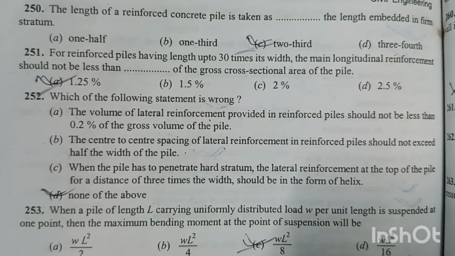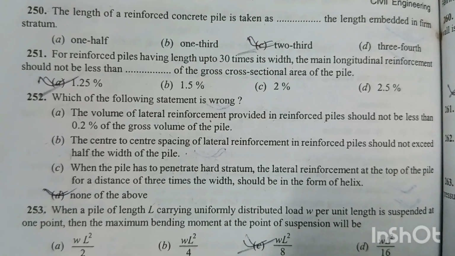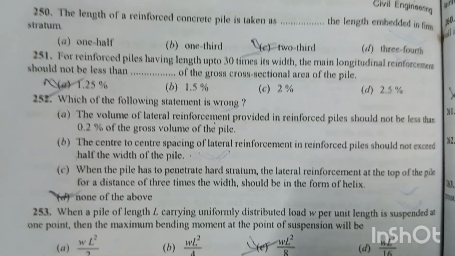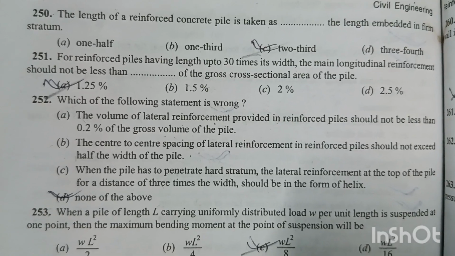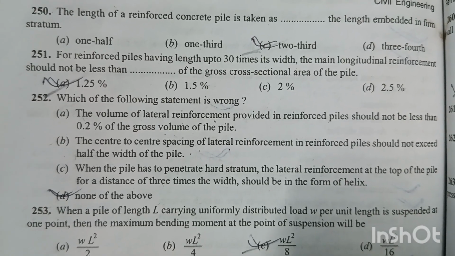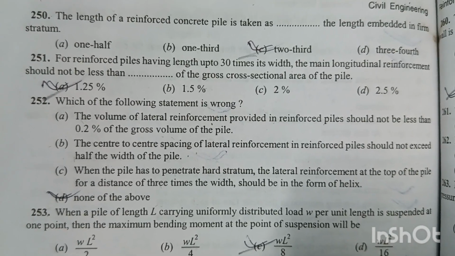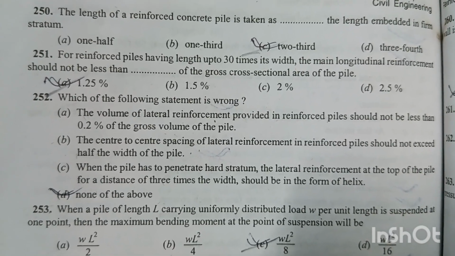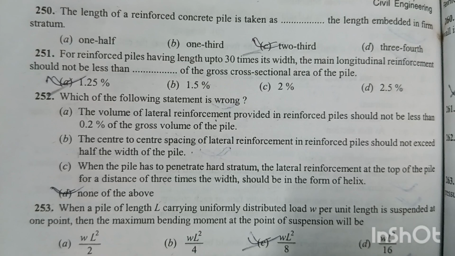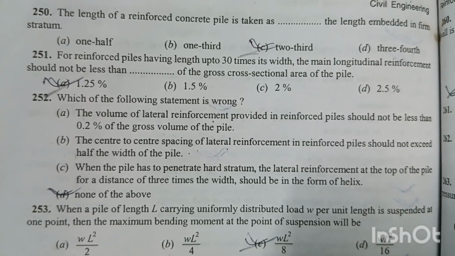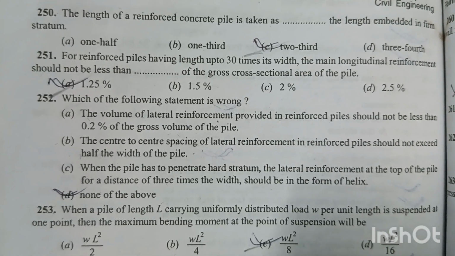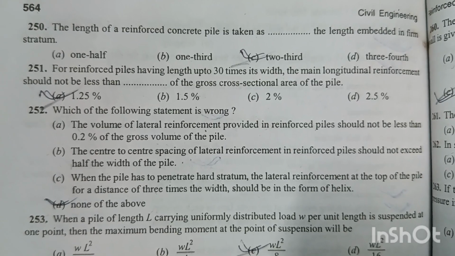Right. Option B. The center to center spacing of lateral reinforcement in a reinforced pile should not exceed half the width of the pile. Right. Option C. When the pile has to penetrate hard stratum, the lateral reinforcement at the top of the pile for a distance of 3 times the width should be in the form of helix. Right. So option D is the right answer, none of the above.